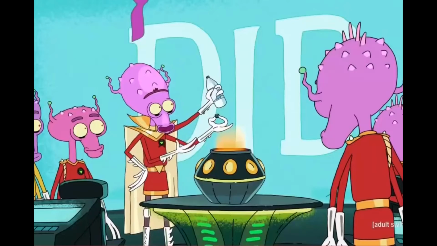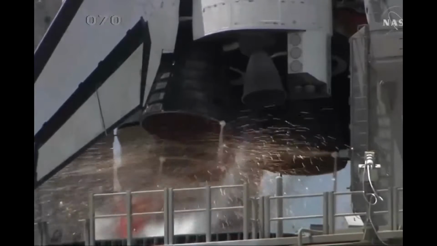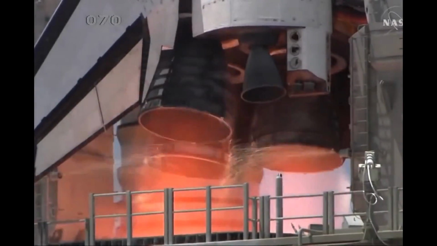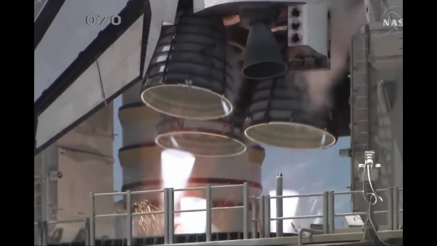Finally, we have Newton's third law. The third law states that for every action, there is an equal and opposite reaction. In this first example, we can see the fuel igniting, which creates a force which sends the rocket upwards into the sky.